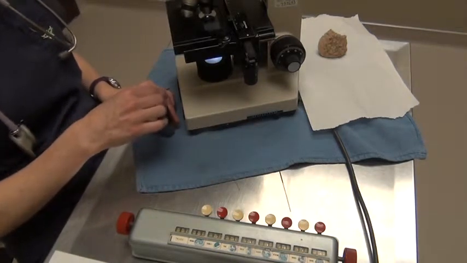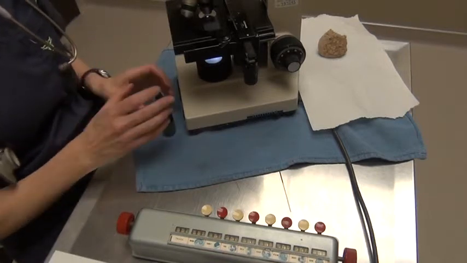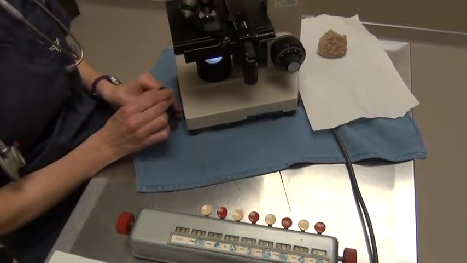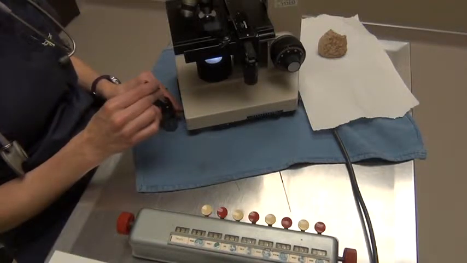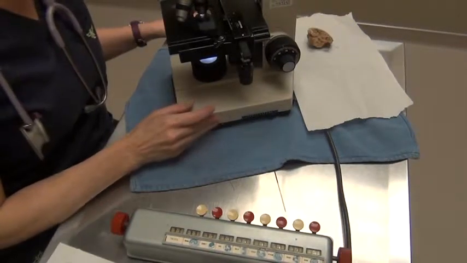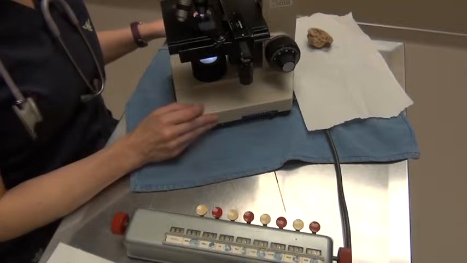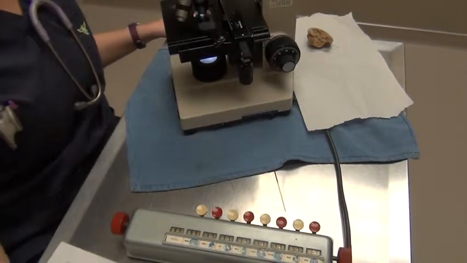So what we'll do is we're going to go to 100. I'm going to put a drop of immersion oil, and we're going to refocus. And I'm going to find the edge of the monolayer and begin my count, and start by describing the red blood cell morphology.